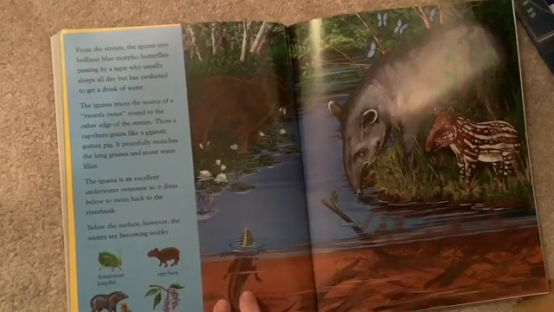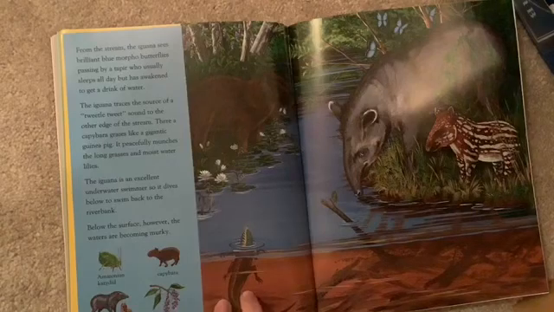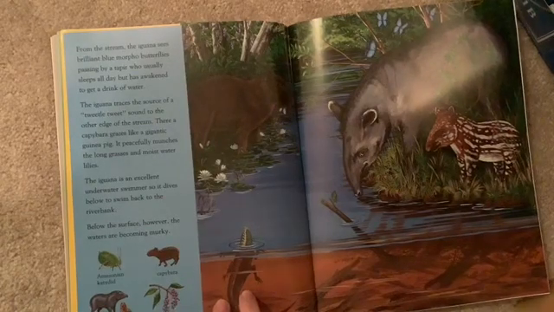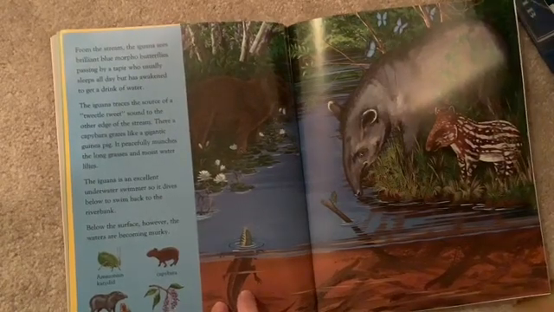The iguana traces the source of a tweedle-tweet sound to the other edge of the stream. There, a capybara grazes like a gigantic guinea pig. It peacefully munches the long grasses and moist water lilies. The iguana is an excellent underwater swimmer, so it dives below to swim back to the riverbank.